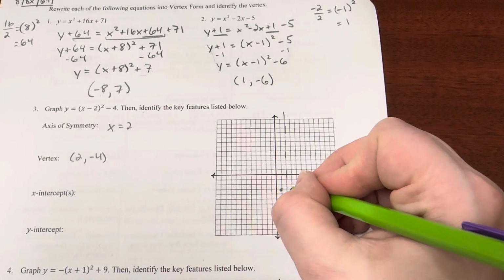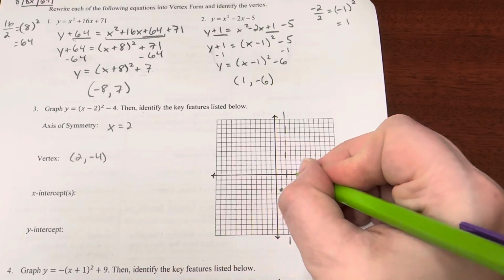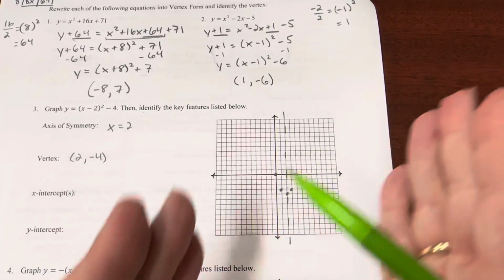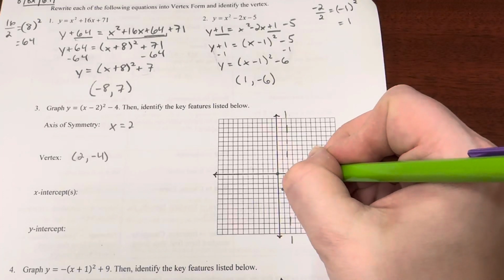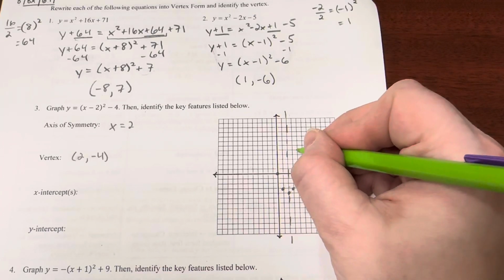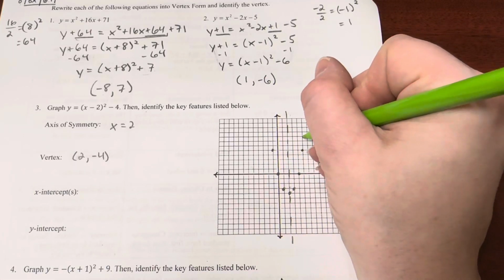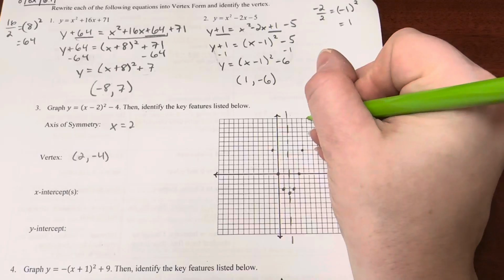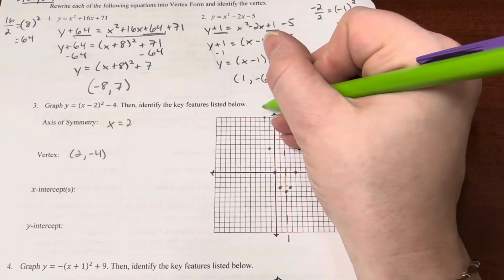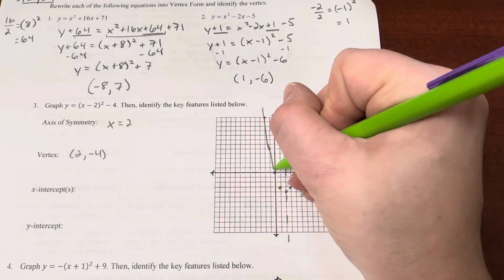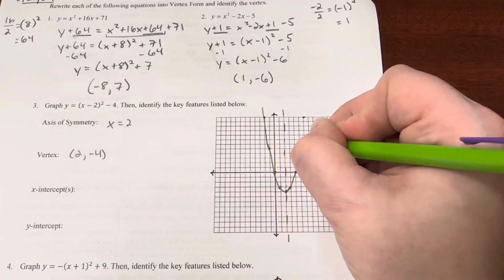And from that point, I need to increase by the next odd number. So after 1 is 3, so 1, 2, 3, as I move outward from my axis of symmetry by 1 on either side. And after 3 would be 5, so 1, 2, 3, 4, 5. Next would be 7, 1, 2, 3, 4, 5, 6, 7. And I have my parabola sketched without even having to use a table or a calculator to figure out what the values of these points are, just by using the pattern that exists within the parabola.